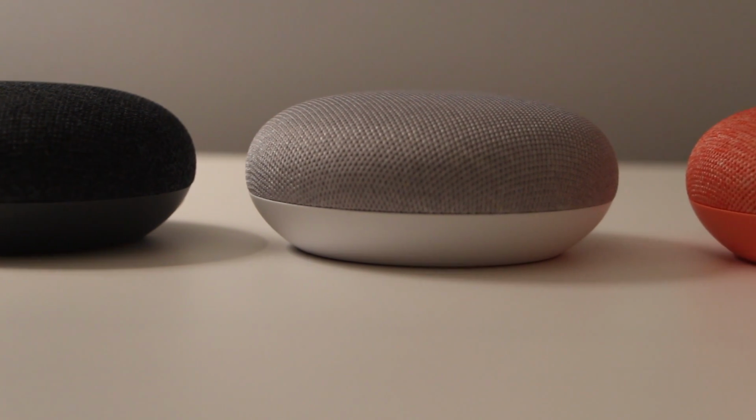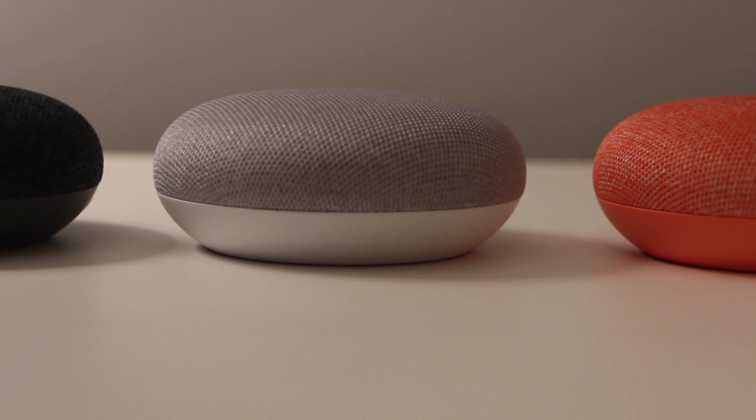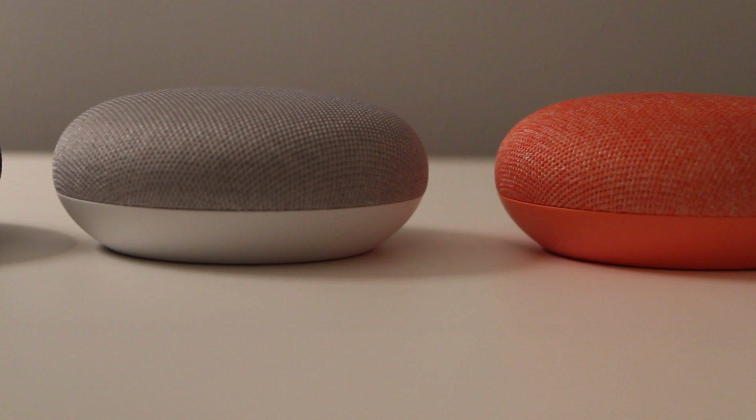Later this year, you'll be able to have John Legend be the voice of your assistant. And I mean, who wouldn't want that? Next up, custom and scheduled routines.